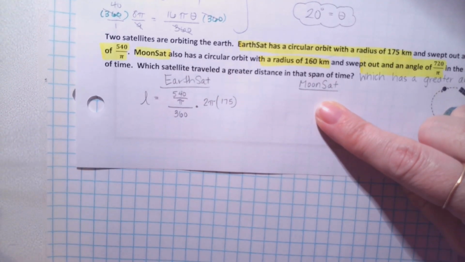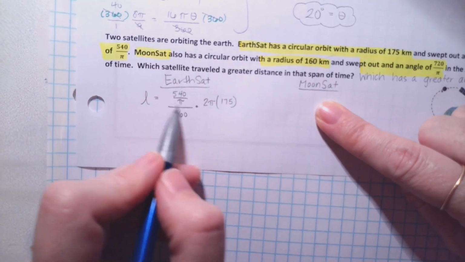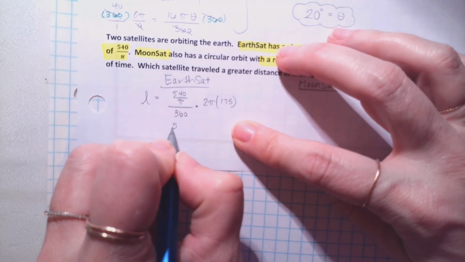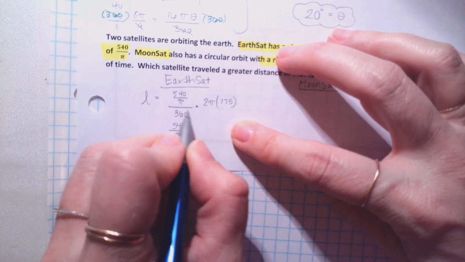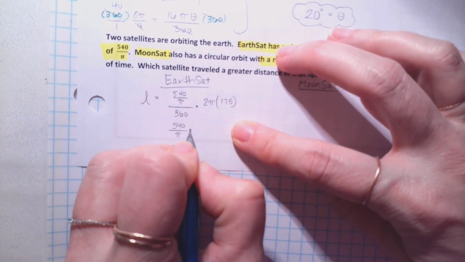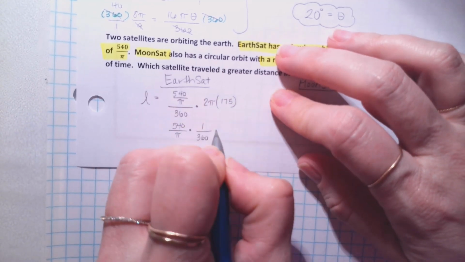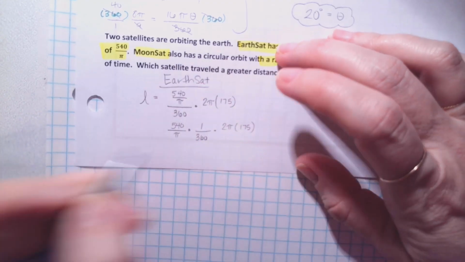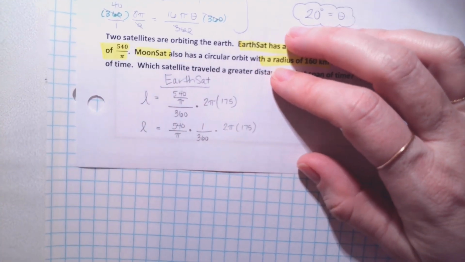And then we are working towards getting this simplified for our arc length. Right here we've got a fraction divided by 360. Remember, dividing fractions, you can take that 540 over pi and multiply by the reciprocal of 360, which is multiplying by 1 over 360. And then I'm going to also bring down my times 2 pi times 175. So we just have a big pile of multiplication here that we need to simplify.